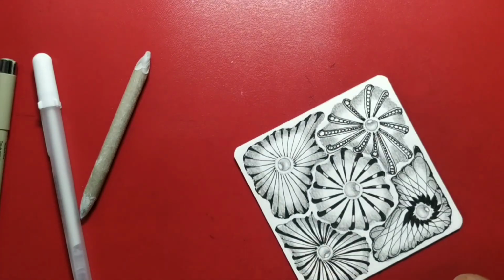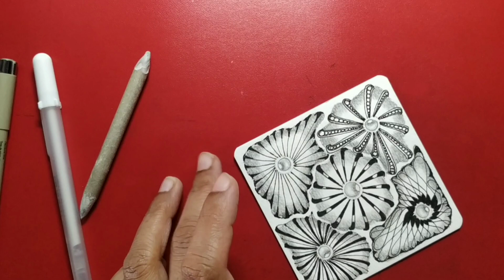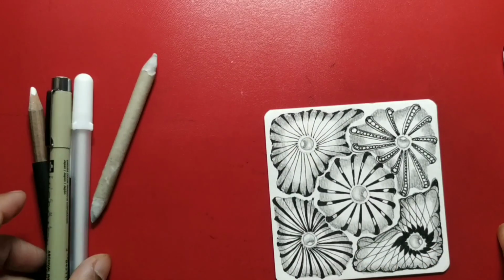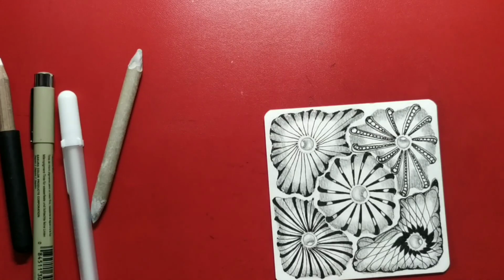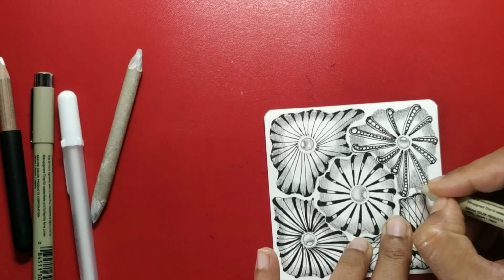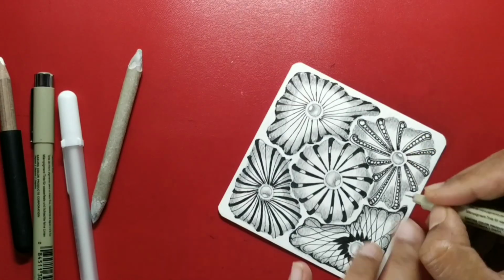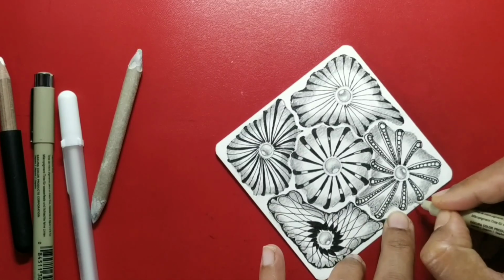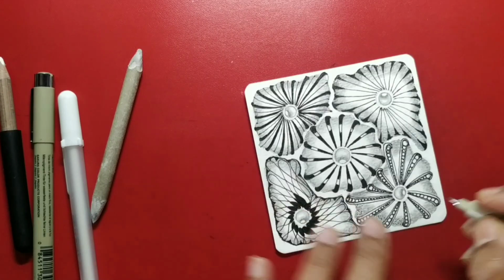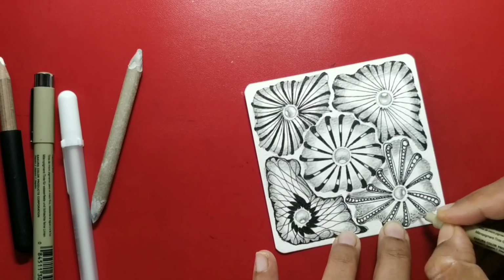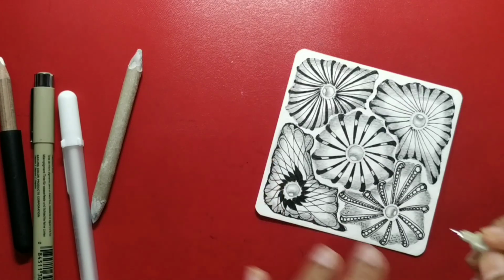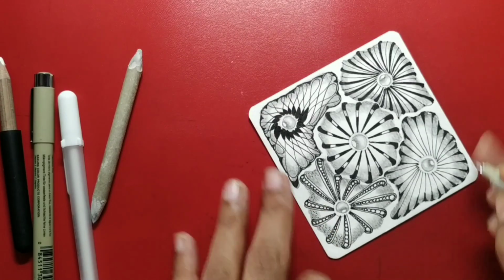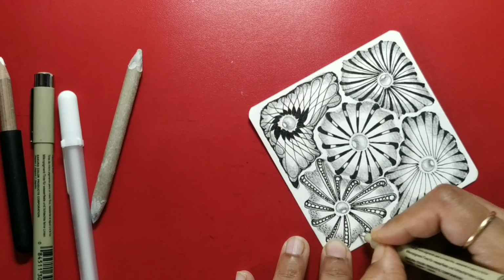Now if you want, you can add some bit of highlights here and there, or you can leave it as such. You can also add some dots. It's a good idea to add some fine dots at the ends. Again, optional.